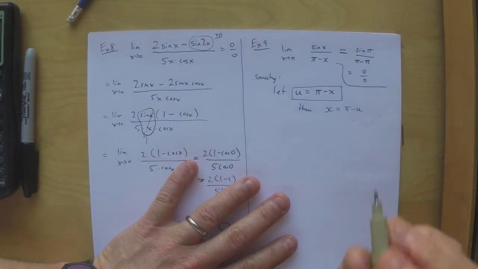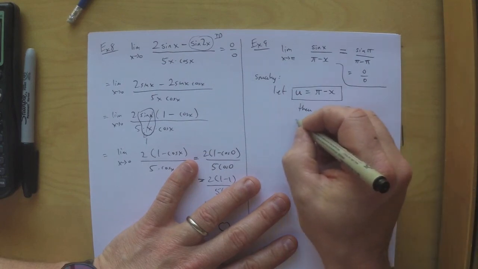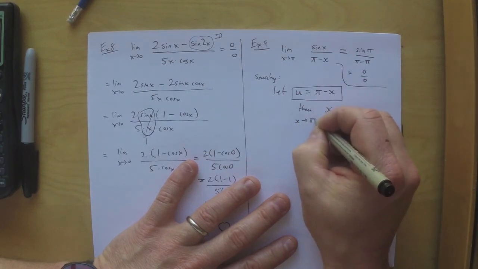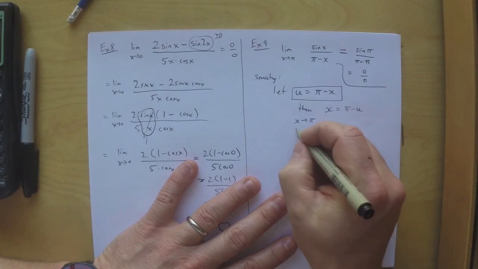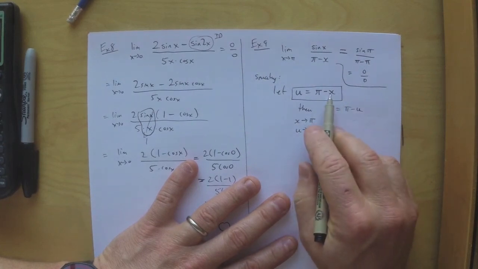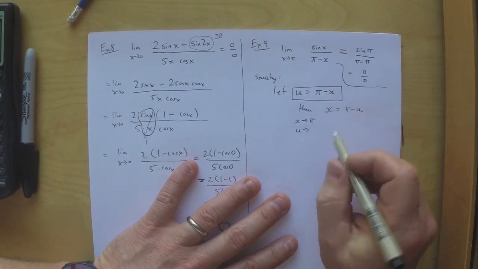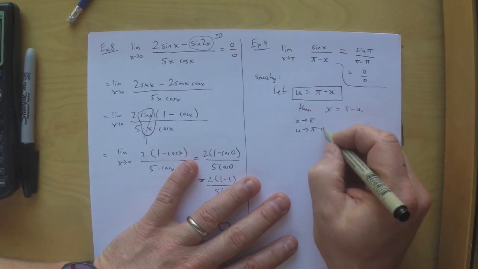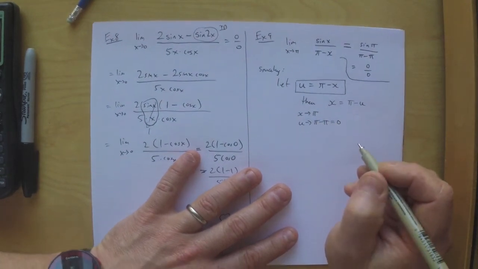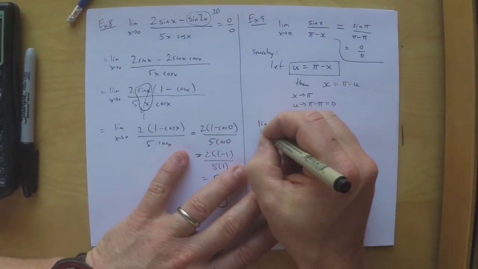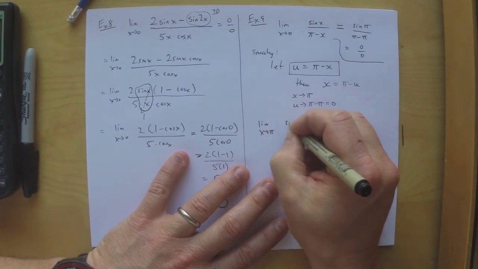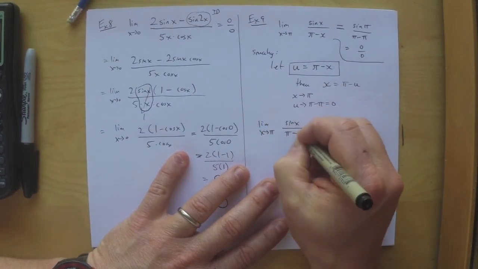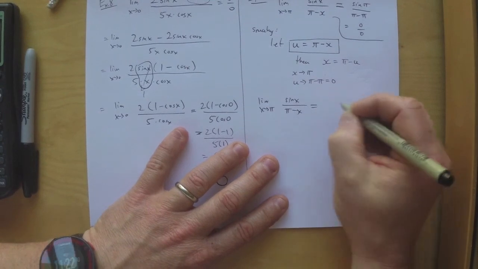Okay, and also, as x is approaching pi, which is what's happening here, u would have to approach, if I plug pi in for this x, pi minus pi, which is 0. So here's what I end up with. I take this original question and just watch what this morphs into.